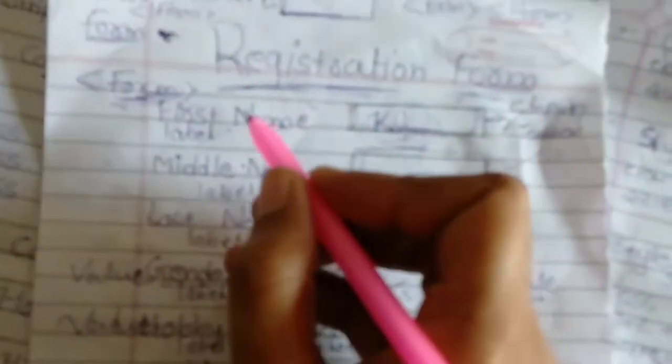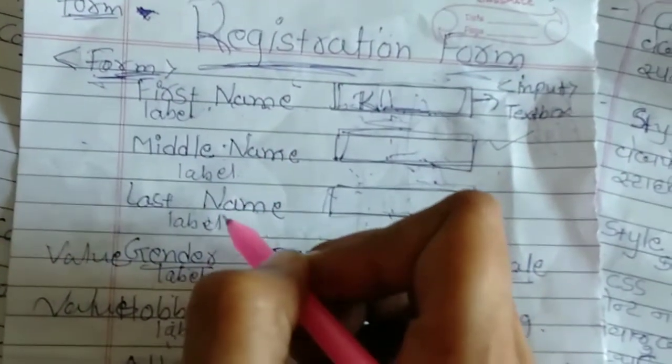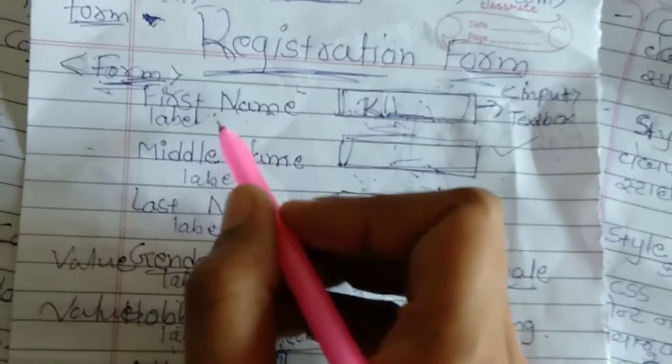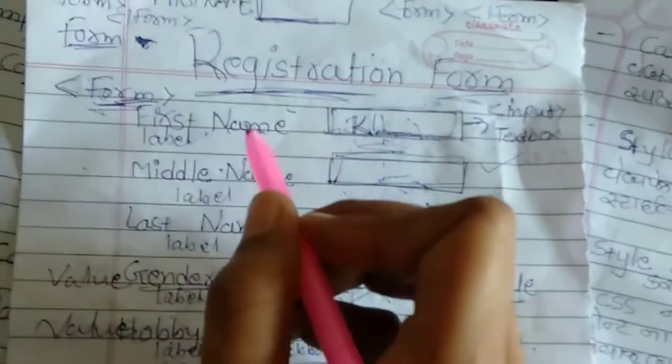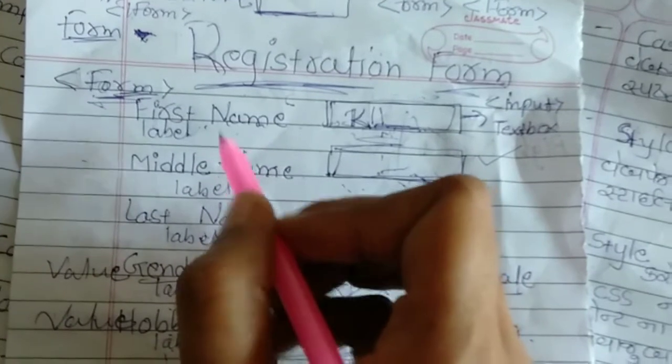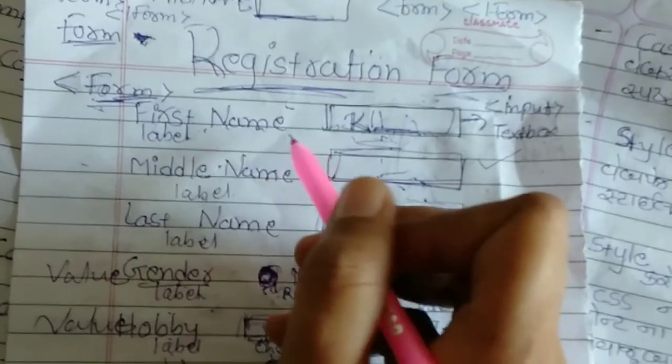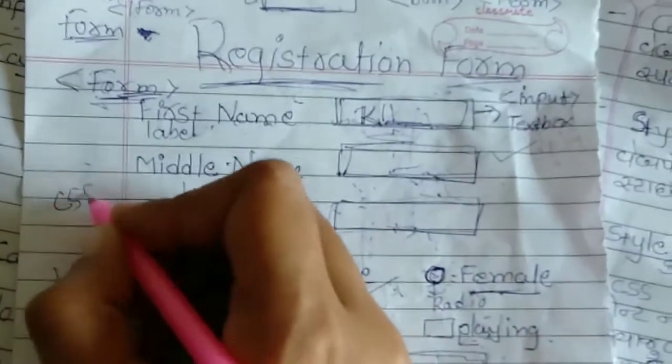Now what do you mean by style and what do you mean by validation? Style means I want to apply to my first name, middle name, last name labels some color. I want to apply some effect. I want to increase the font size. I want to apply a background color. Then I have to use CSS.